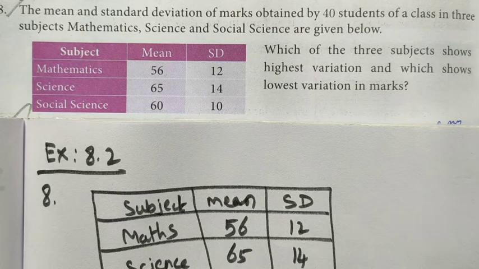The mathematics mean is 56, standard deviation is 12. Science mean is 65 and standard deviation is 14. Social science, the mean is 60 and the standard deviation is 10. Which of the 3 subjects shows highest variation? Highest variation means biggest difference. Variation means difference, biggest difference.